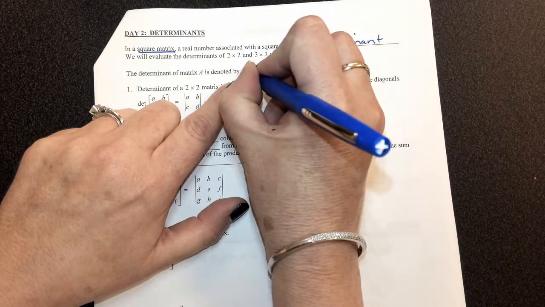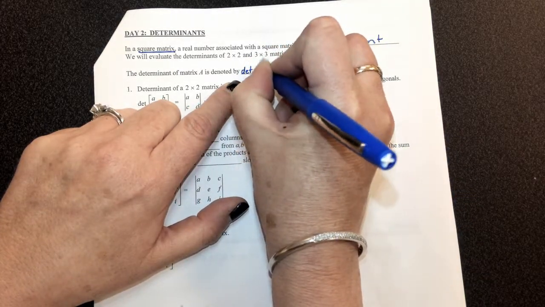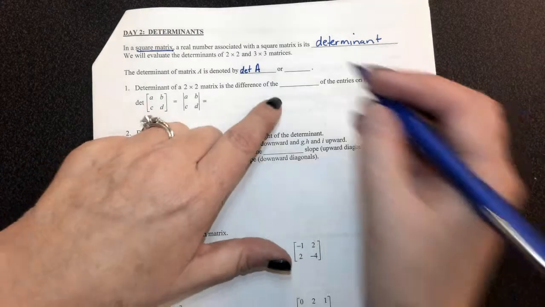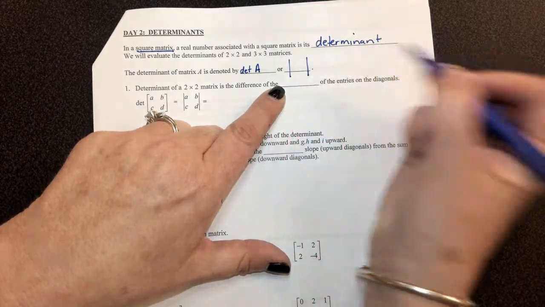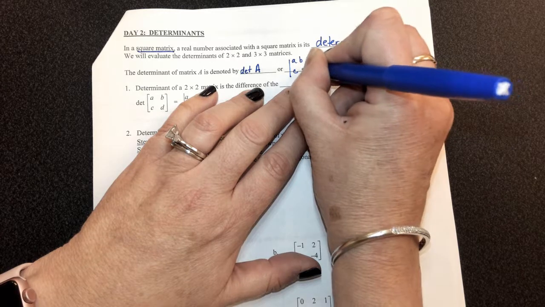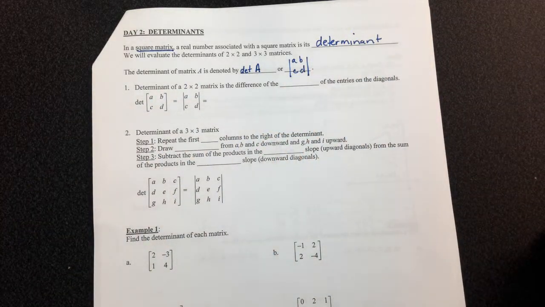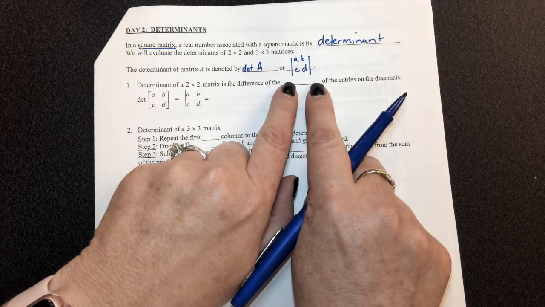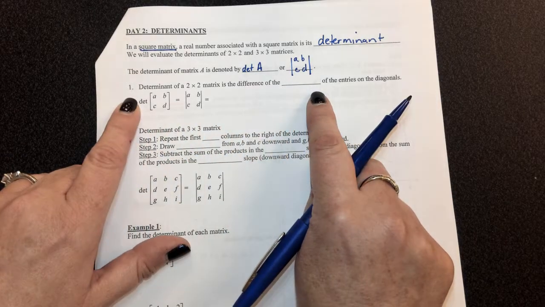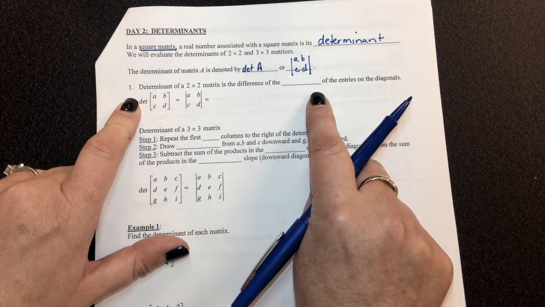You may see the abbreviation DET with an uppercase A, which indicates we're talking about the determinant of matrix A, or whatever the name of the matrix may be. Or you may see what looks like absolute value bars, but it's not. This is notation you may see around a matrix, and it does not mean taking the absolute value. A determinant can be negative or positive, but this is just notation you may see when we're talking about the determinant.